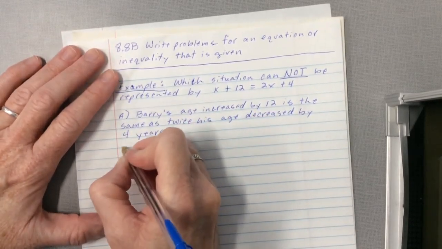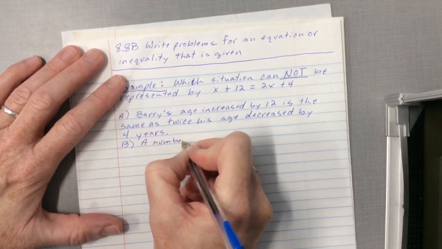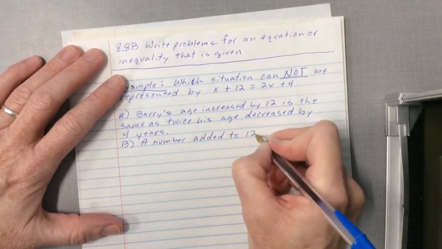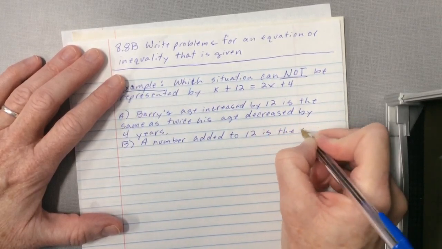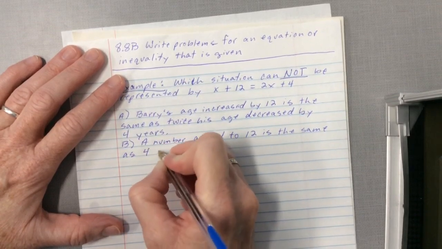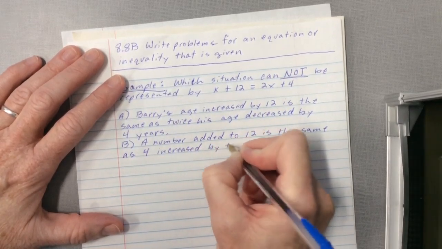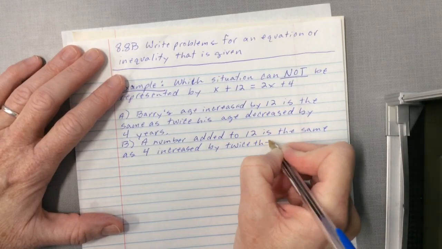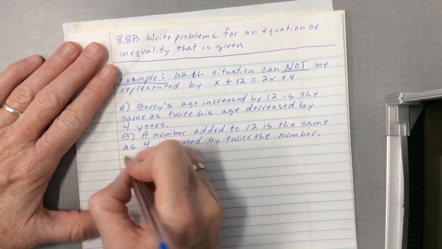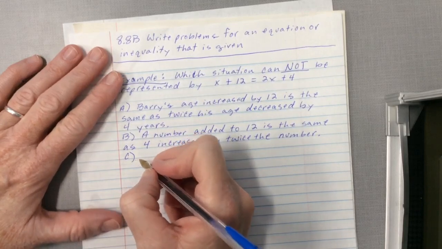Next one is a number added to 12 is the same as 4 increased by twice the number. Another one could be, let's just do one more.